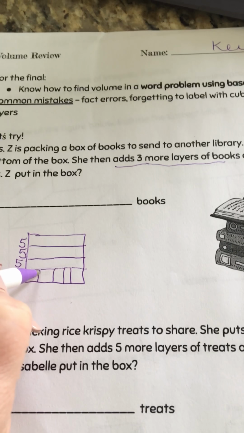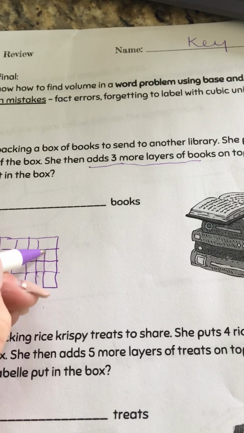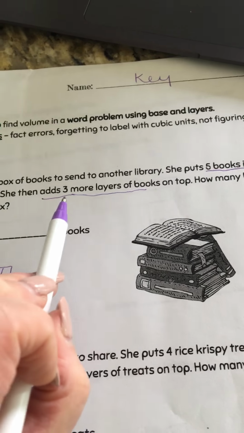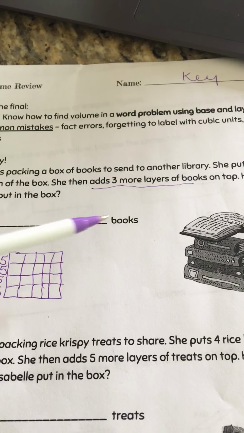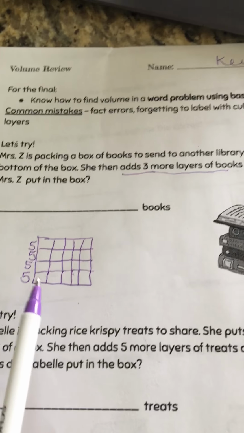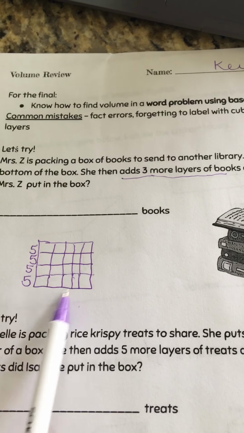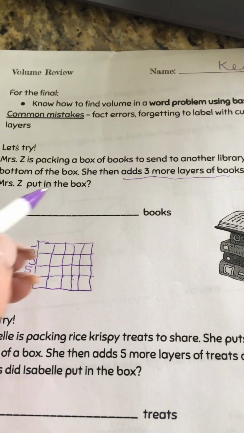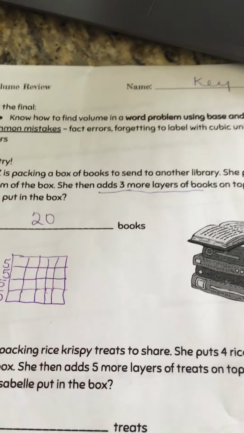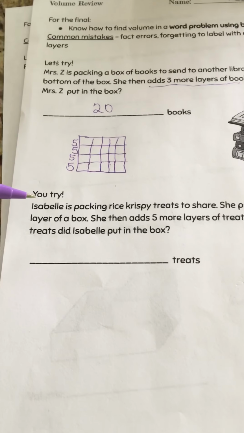The common mistake with this type of problem is when students think I just take 5 times 3 and that gives me 15. Well, that tells me that you figured how many books are in 3 layers, but there's not 3 layers. There's a bottom layer and then there's 3 layers on top. And if I count all the books, or if I add up each layer, I can see that I would have 5, 10, 15, 20 books. Okay, so make sure when you see they add 3 more layers, that means I'm adding that on top of the bottom layer. Okay, I want you to go ahead and try this one.